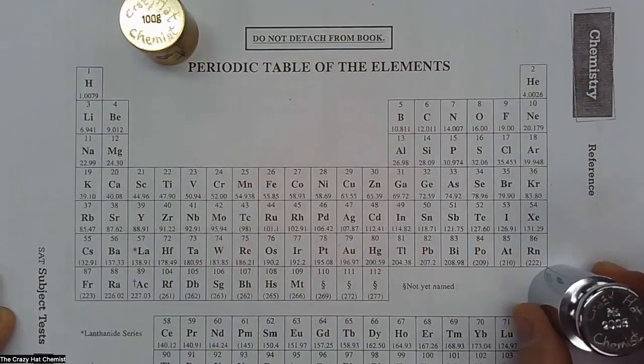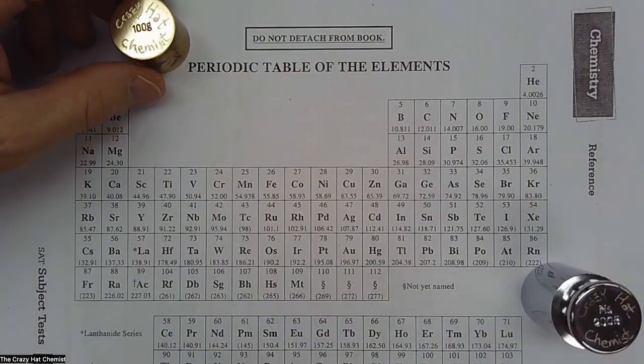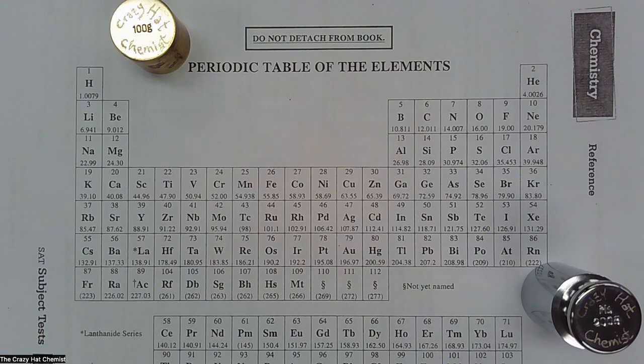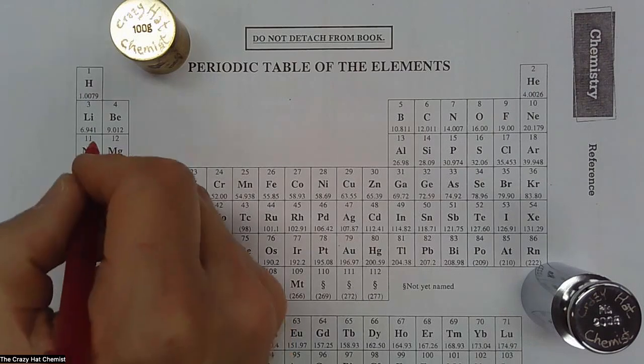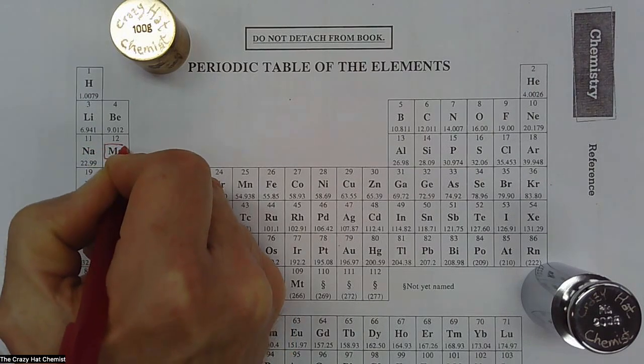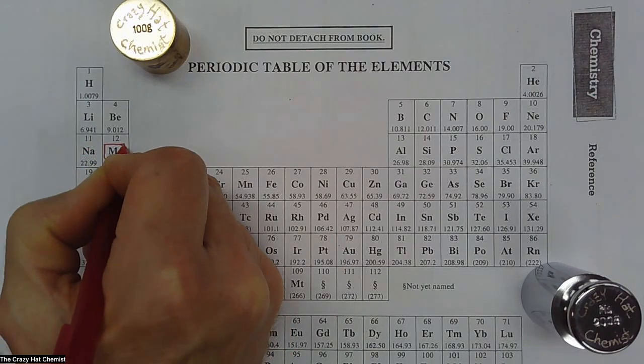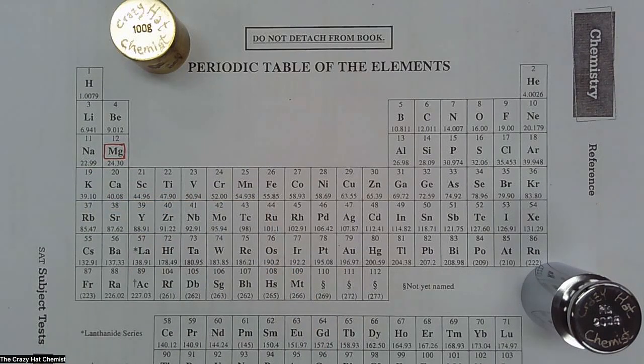All right, so the question is, why is there a large jump between the second and third ionization energies of magnesium? So we're going to take a look at where magnesium is. Magnesium is right here. Okay, so as we take a look at magnesium, we could write out the electron configuration for magnesium, and I'll do a noble gas notation of that one.